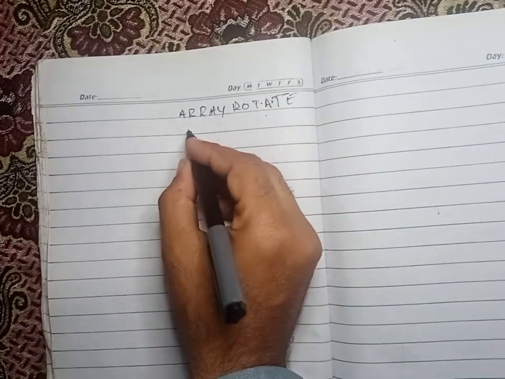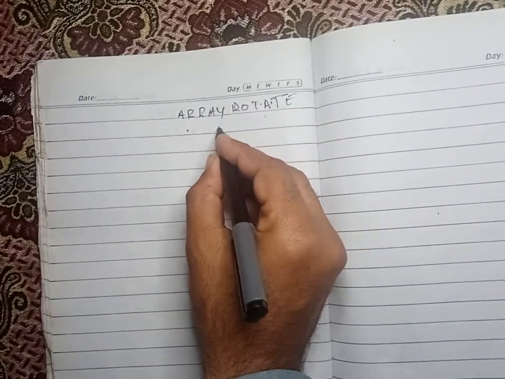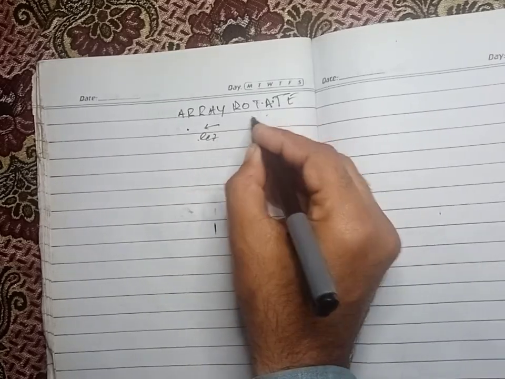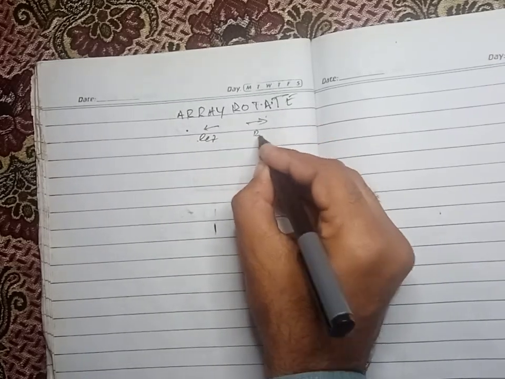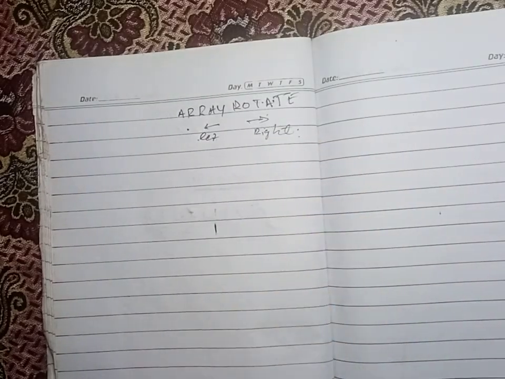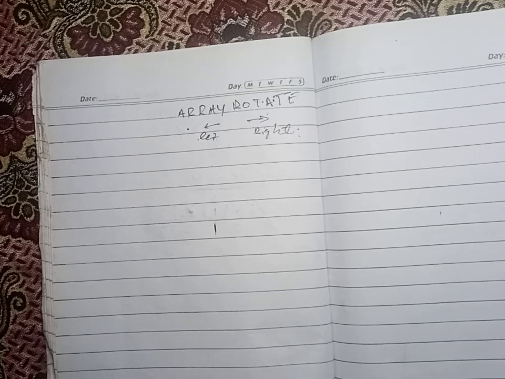For example, we can rotate the array to the left side or to the right side. For instance, we are rotating the array to the right side.